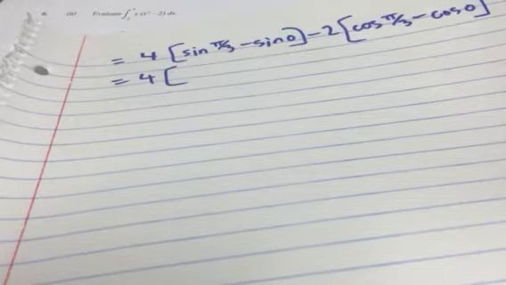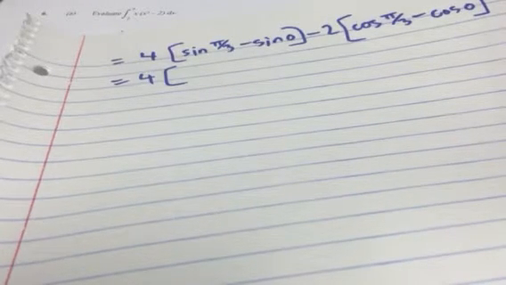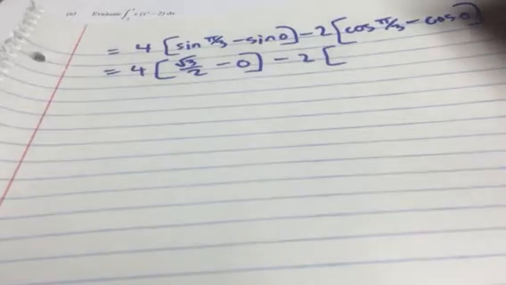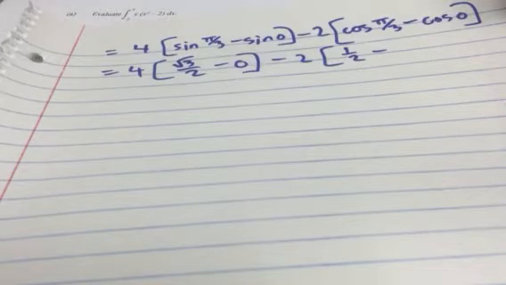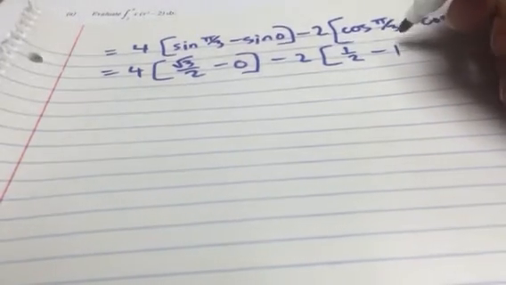Sine of pi on 3, that is, pi on 3 is 60, sine of 60 is root 3 on 2. Sine of 0 is just 0, minus 2. Cos of pi on 3, that's cos of 60, which is a half, minus cos of 0 is 1.